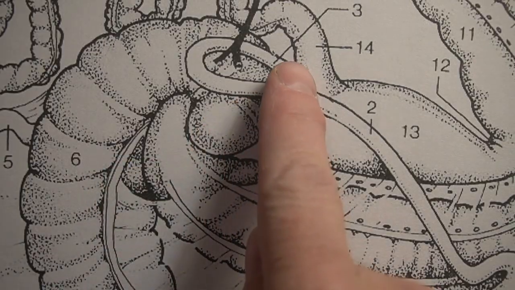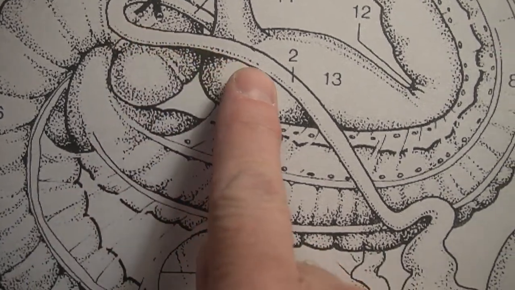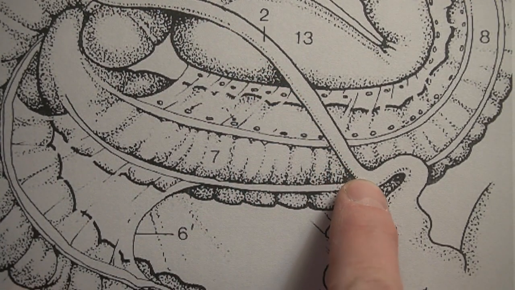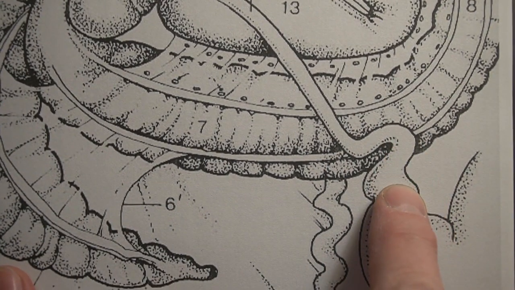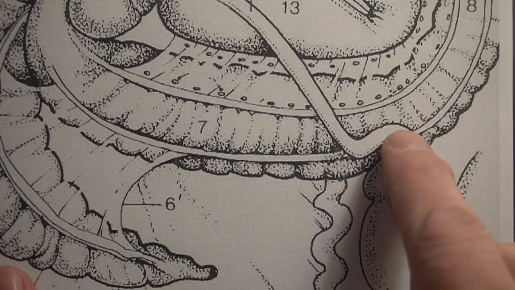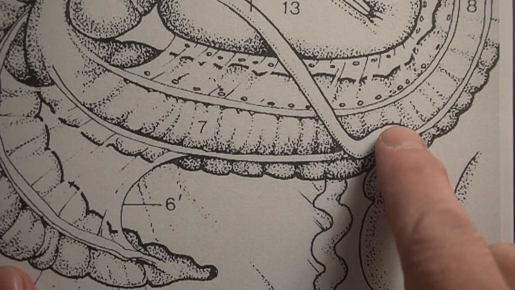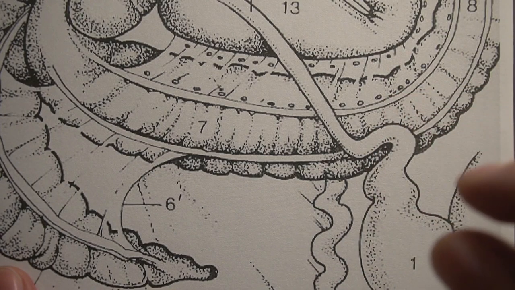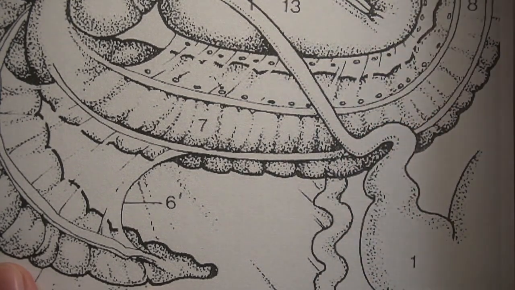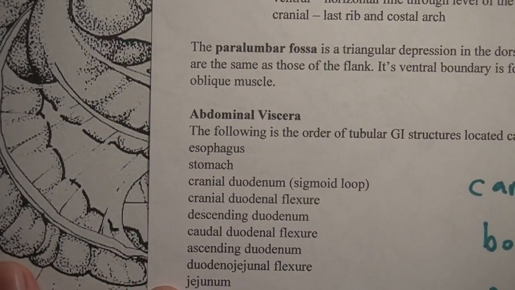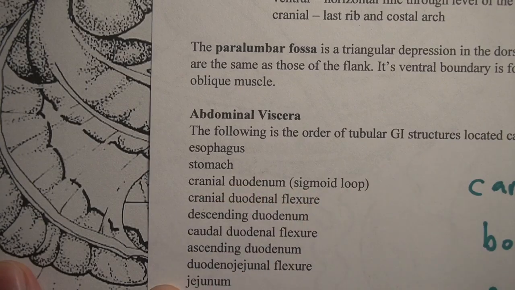Let's go backwards. Ascending duodenum's here, caudal duodenal flexure. The descending duodenum's here. Cranial duodenal flexure has to be that point there, but there's another bend right here, and then we get to the pylorus. So this bend right here is between the pylorus and the cranial duodenal flexure, so that is our cranial duodenum, but it's not a straight little piece like it was in the dog. The dog almost didn't have much there. There's an extra bend here, and this little bend is what we're calling the sigmoid loop. Over here, cranial duodenum, parentheses, sigmoid loop.